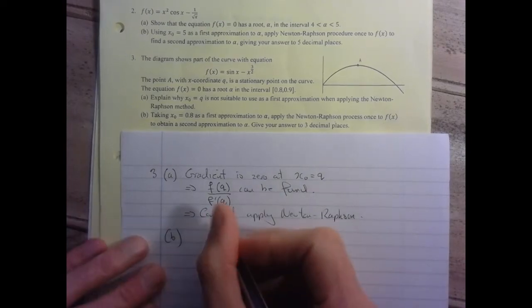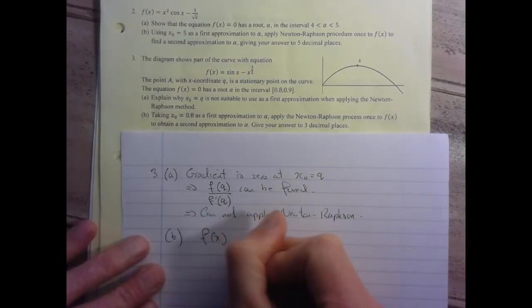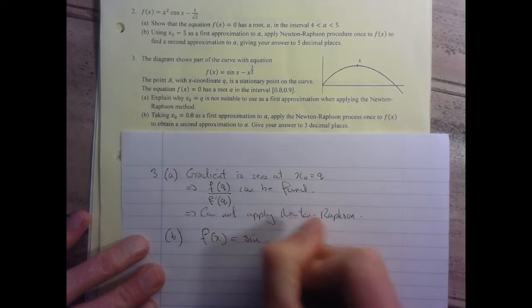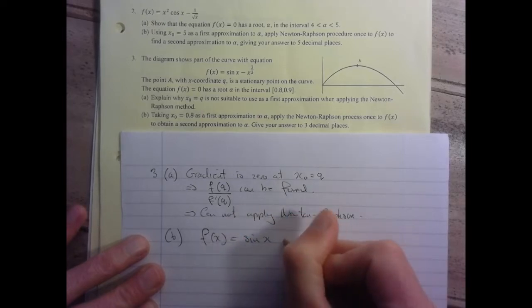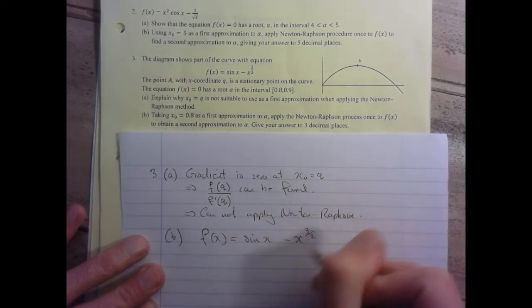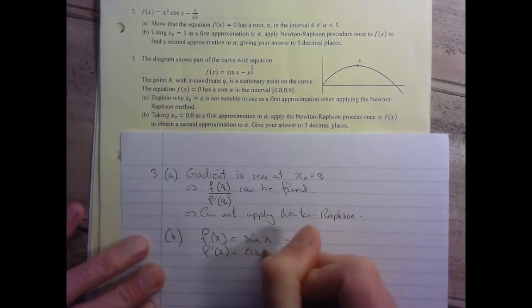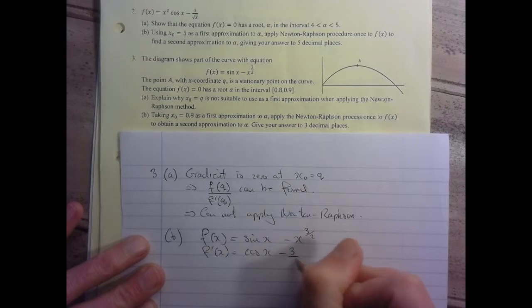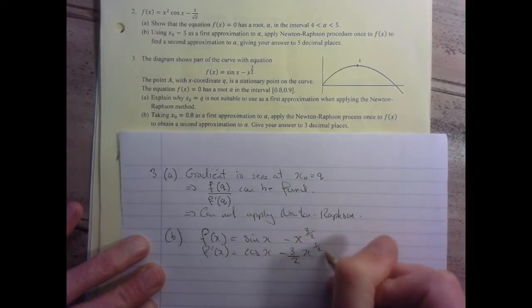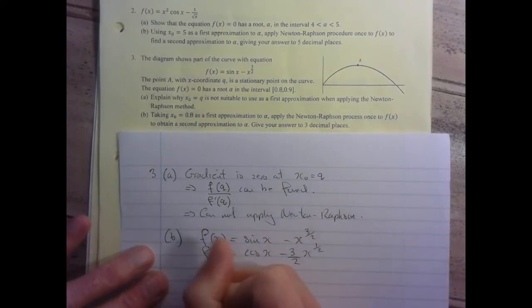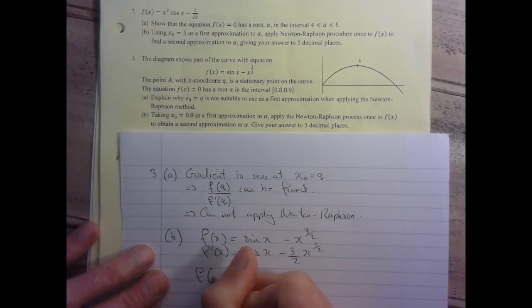Okay, so first of all we've got to find f dash of x, so let's just write this out. So f(x) is sin x minus x to the 3 over 2. So f dash of x equals cos x minus 3 over 2 x to the half. So let's work out f(0.8).